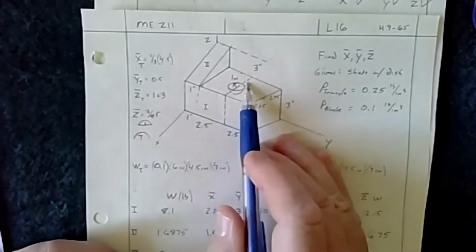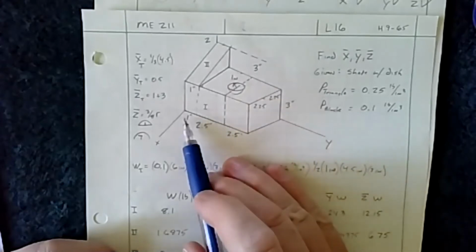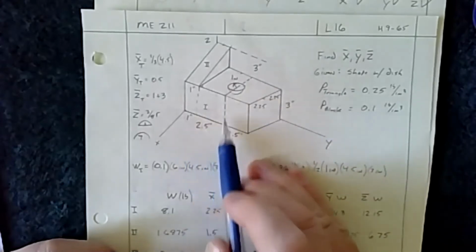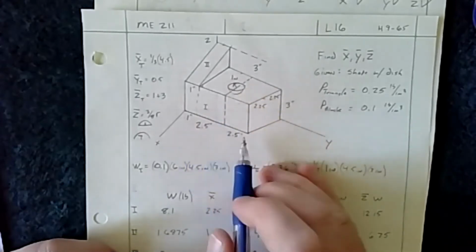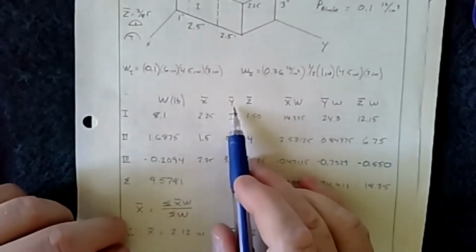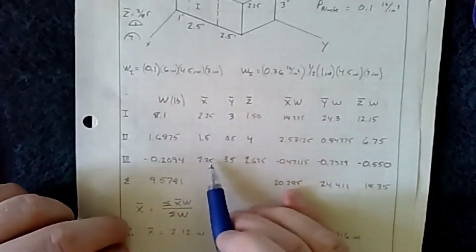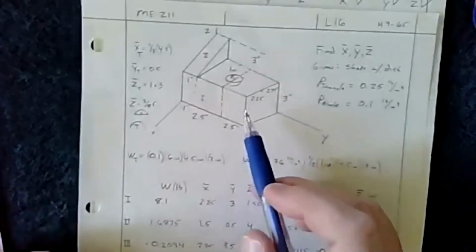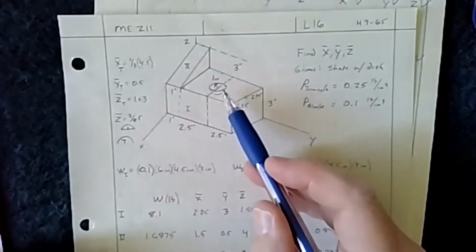Then let's look at the y bar. So for y bar, it just bisects it. So it's 1 plus 2.5. That goes right through the center. So y bar is 3.5 for the hemisphere. And then lastly, the x bar. So x bar, again, it's right in the center.